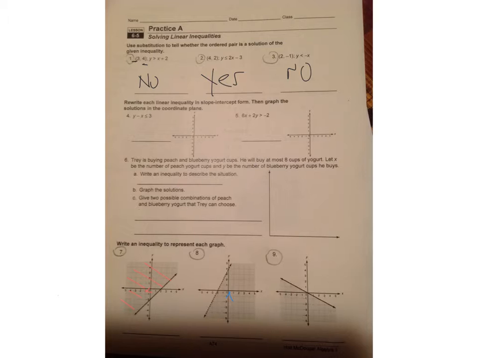Last one. Looks like it's going through the origin. So I'm just going to put a plus 0 in there for now. It is a solid line. The slope is going down. It's a negative. So let's take a look. Down 1 over 2. Negative 1/2 x plus 0, or just negative 1/2 x, it is below our line, which would put it at a less than or equal to. Y is less than or equal to negative 1/2 x. That would be the simplified one.